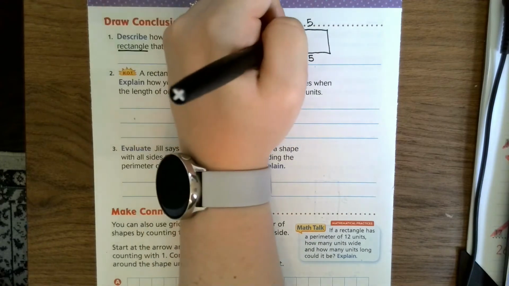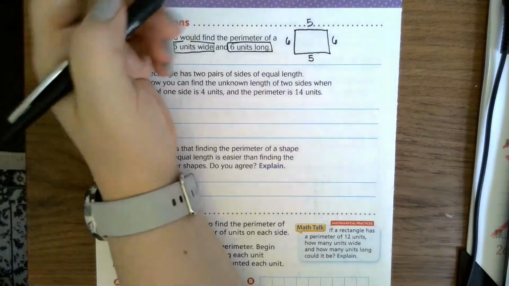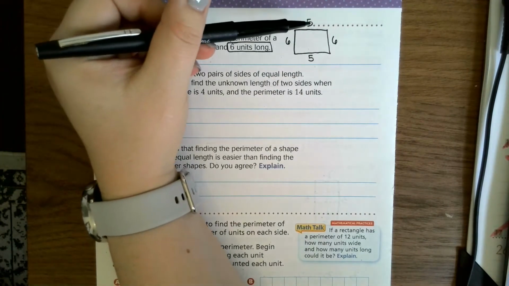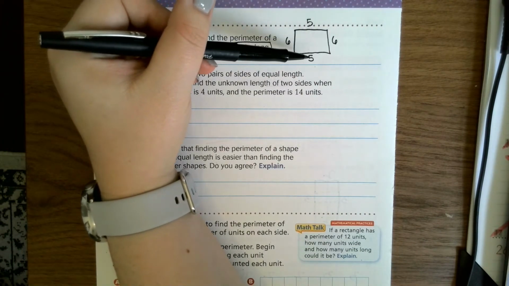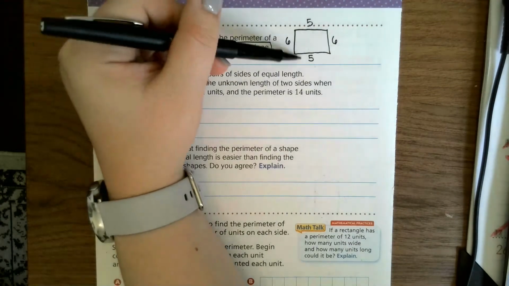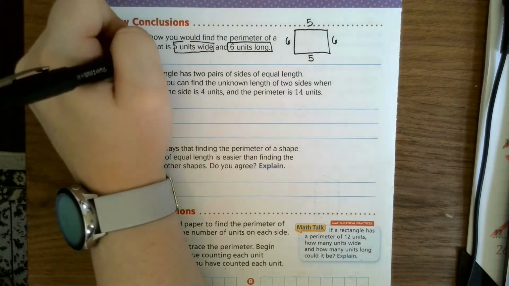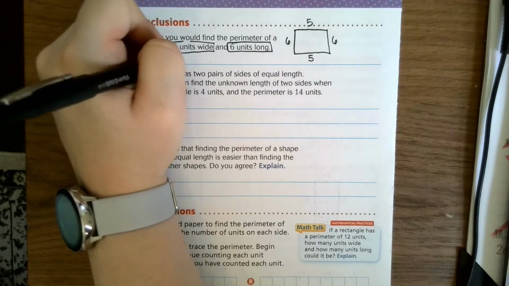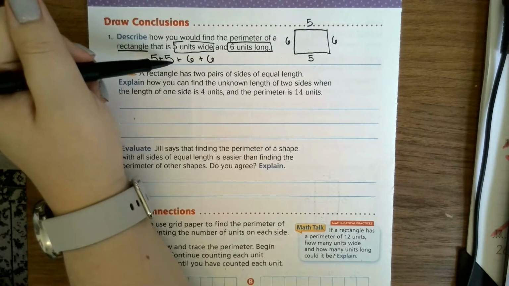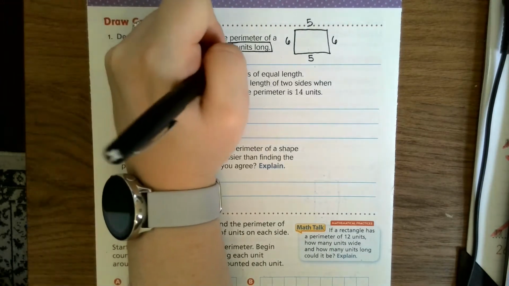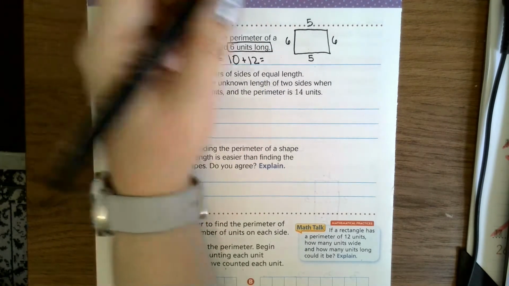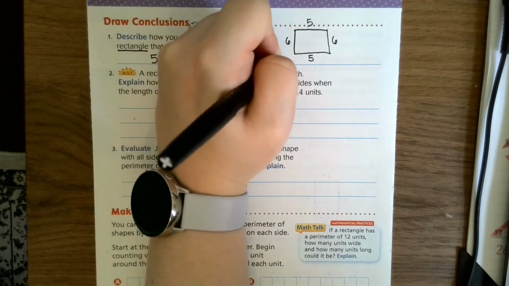Remember, if we're talking about a rectangle, that tells me that if this side is 5, then the other side is going to be 5 because a rectangle has two sets of equal sides. So 5 plus 5 plus 6 plus 6. 5 plus 5 is 10, 6 plus 6 is 12, 10 plus 12 is equal to 22 units.